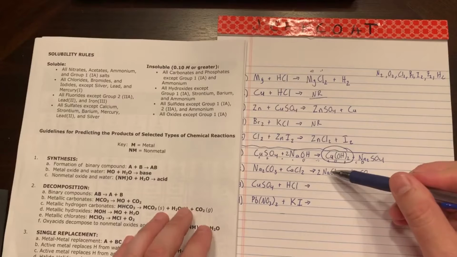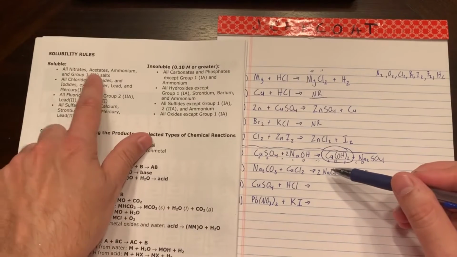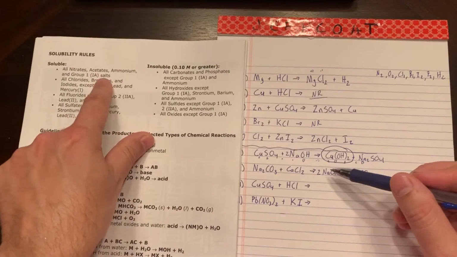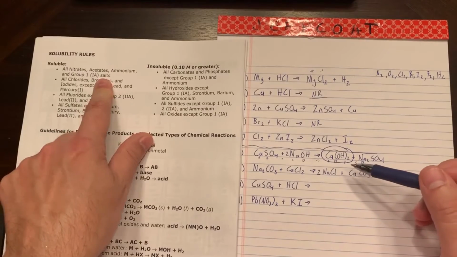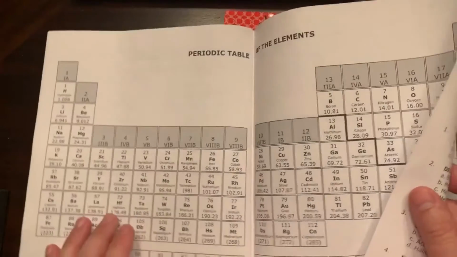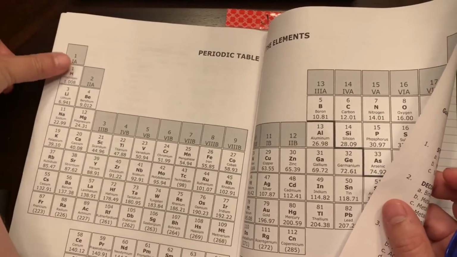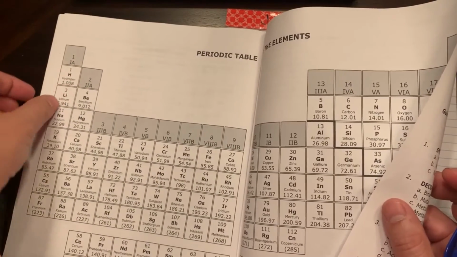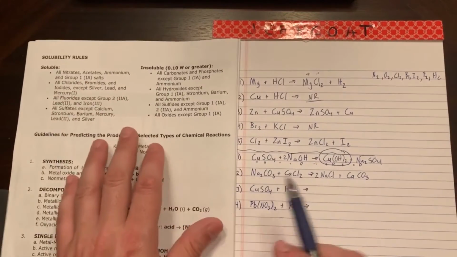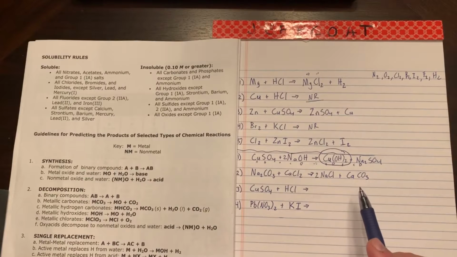Let's check sodium chloride. Well, all nitrates, acetates, ammonium, and group 1 salts are soluble. In other words, anything that has an element in group 1, and we're going to kind of ignore hydrogen for this case, but anything that's got an alkali metal in it, which sodium is, is always soluble. There's no exceptions to that. So that is not a precipitate.